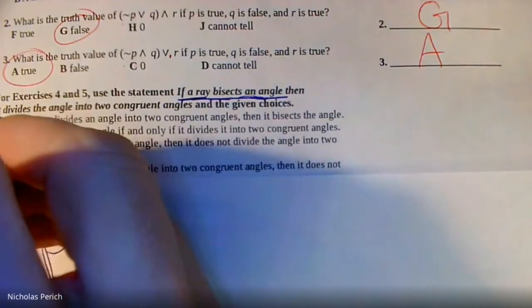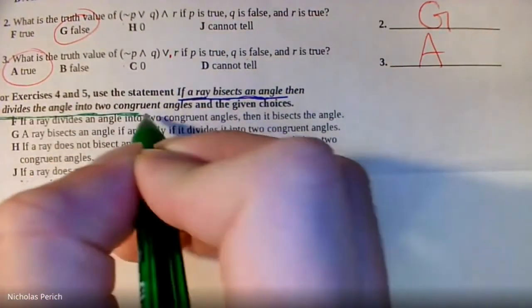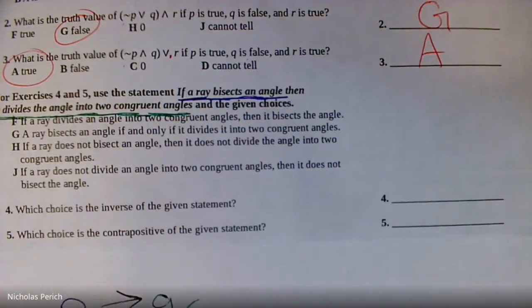Then it divides the angle into two congruent angles is Q. So I'm saying P to Q. And then it gives me options. We'll worry about those in a minute.